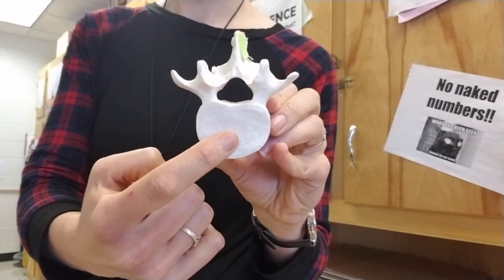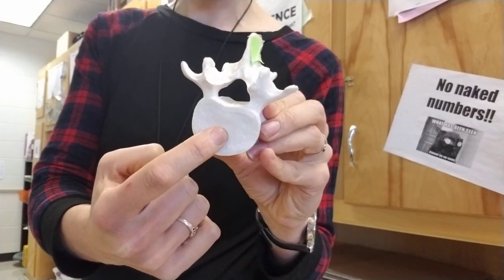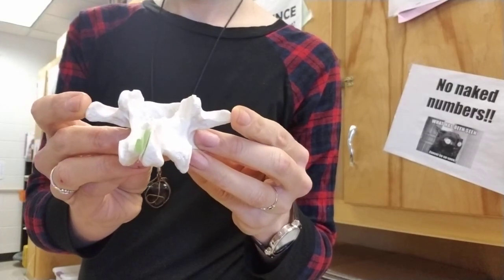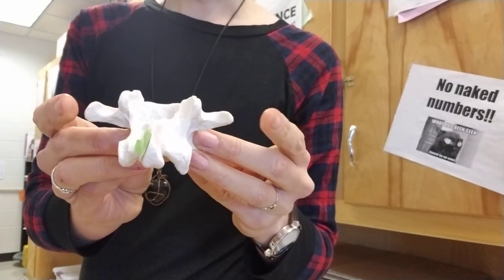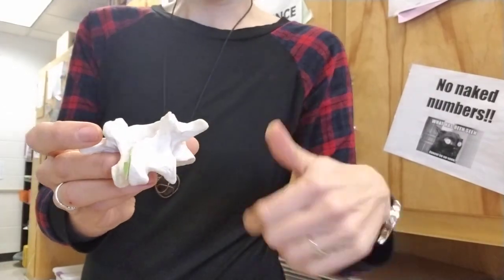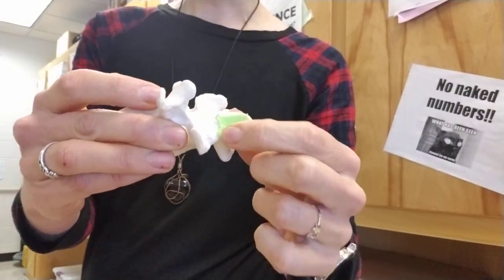What's this feature called? That's the body. And how about these guys? Since they stick out to the side, transverse. And because they're projections, they stick out, these are the transverse processes. Remember, the spinous process is what you can actually feel down your back.